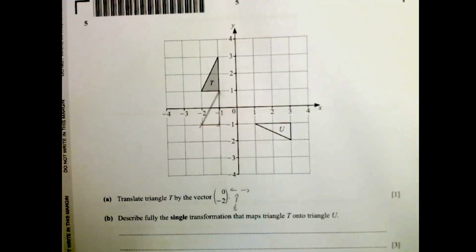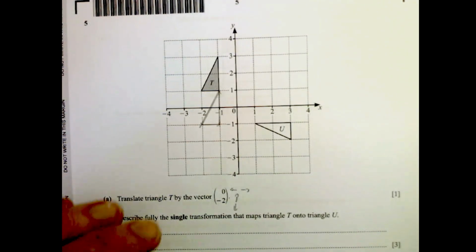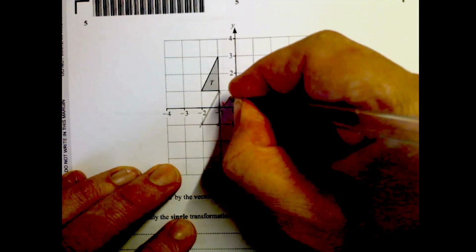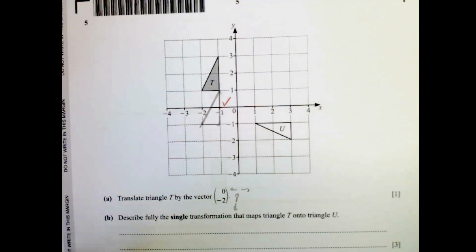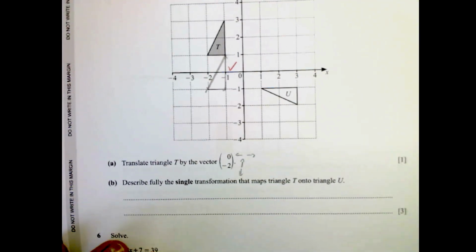Okay, and that's just 1 mark for the correct position. Easy. Next one, describe fully the transformation that goes T onto U. Okay, 3 marks.